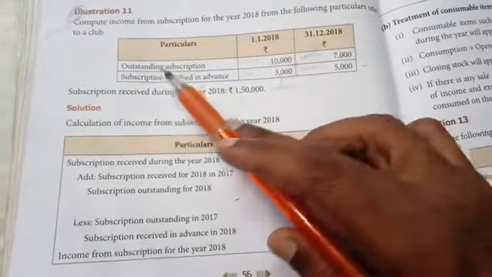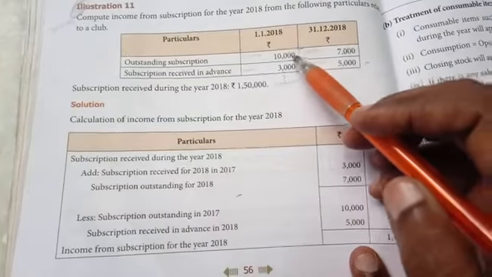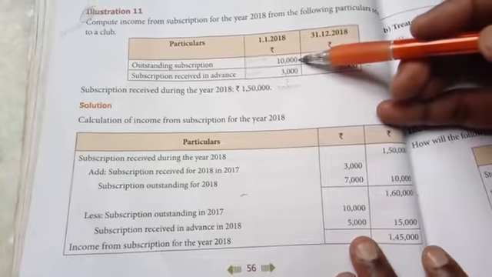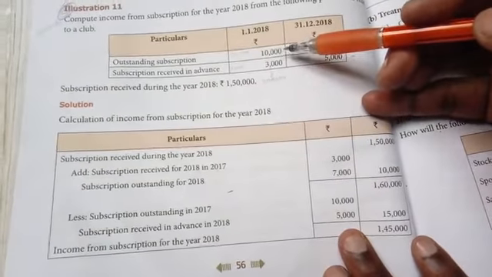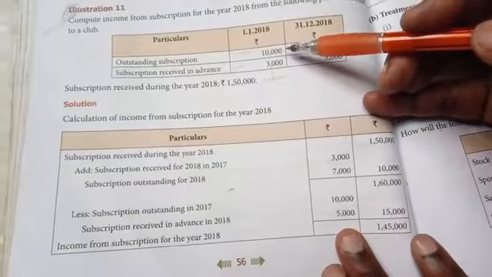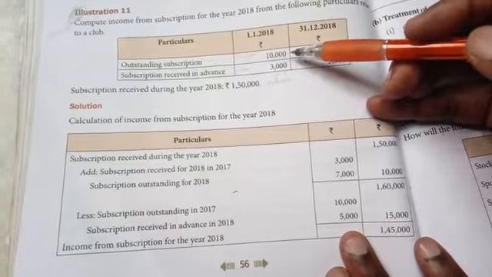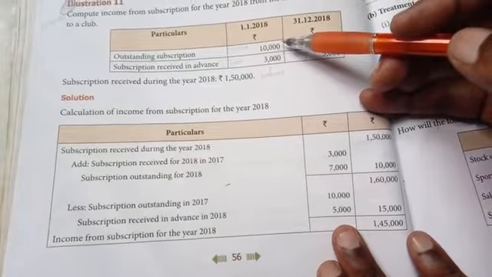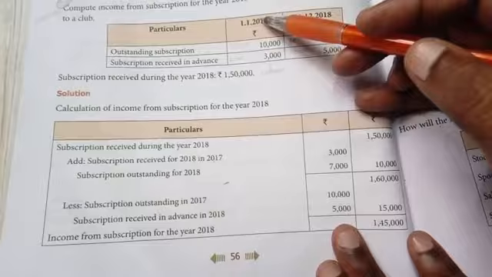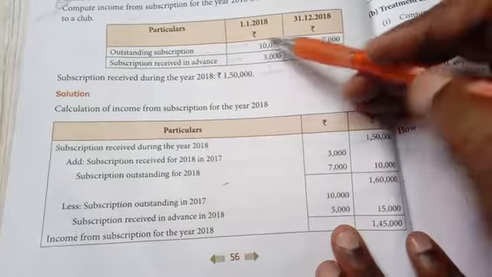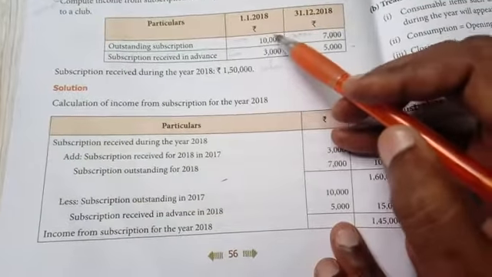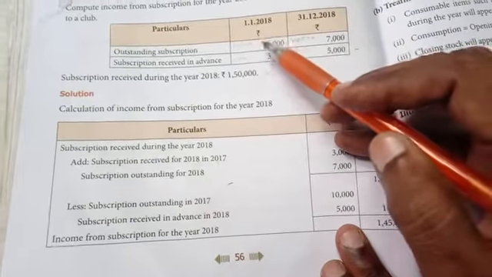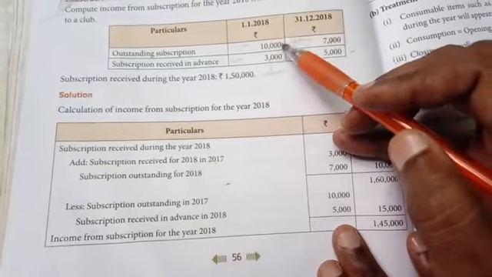See, subscription outstanding on 1st January 2018. This subscription does not belong to the current accounting period. That is, this subscription belongs to 2017. Okay, are you clear? At the beginning, there is no possibility of outstanding subscription, so outstanding subscription appears only at the end of the accounting period. So at the beginning of the accounting period, 10,000 shown as outstanding means these 10,000 belong to 31st December 2017. So these 10,000 belong to the previous year. It should be subtracted.